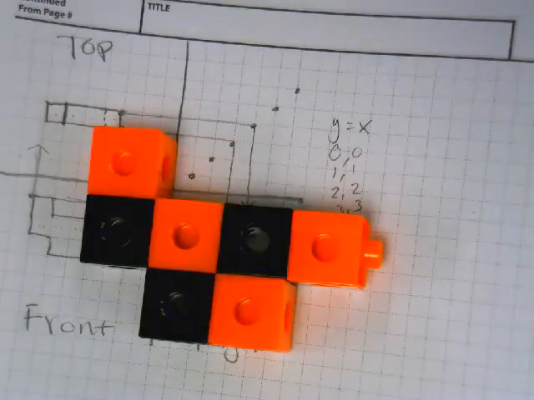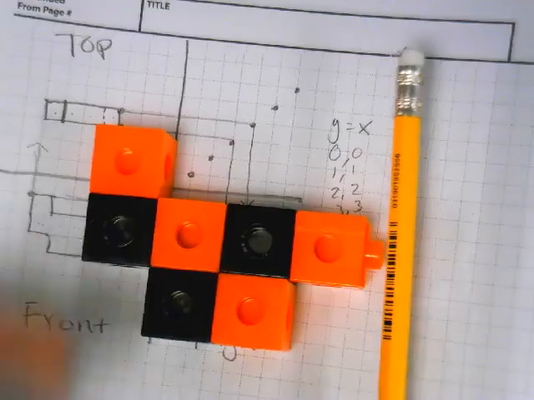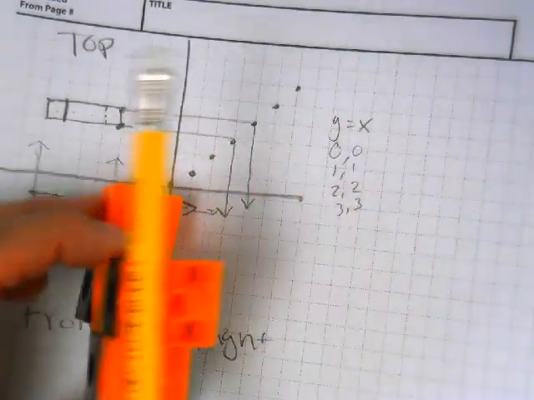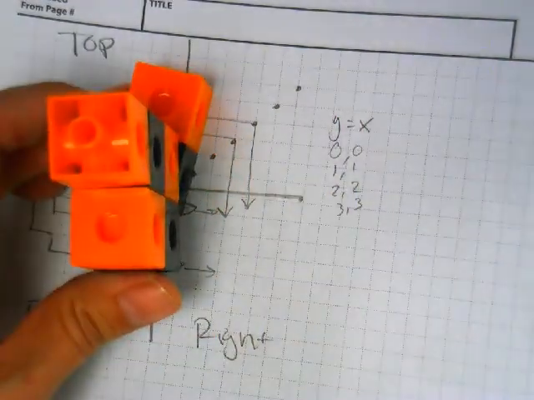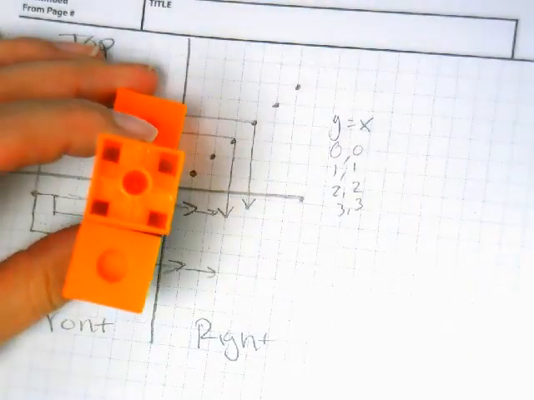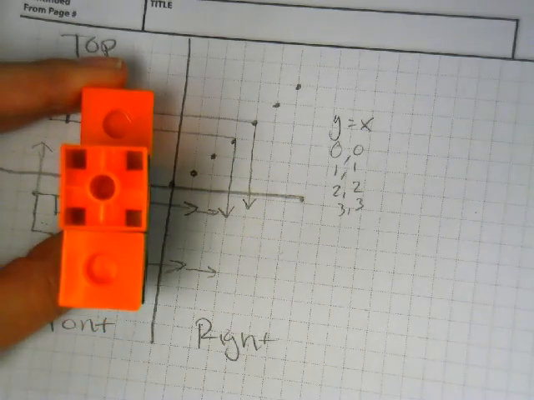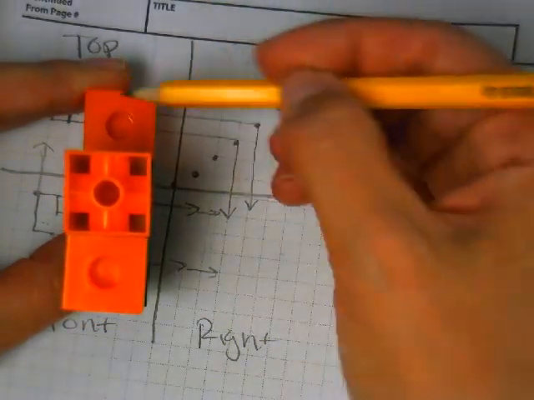Okay, so now I take this. Here's my front view. I always go back to my front view. This is my right view where I have my pencil. So I'm going to flip it over to my right view. 3. Yeah, that's 3. Correct. 3 by 1. 3. 3 by 3? No. 1 by 3.